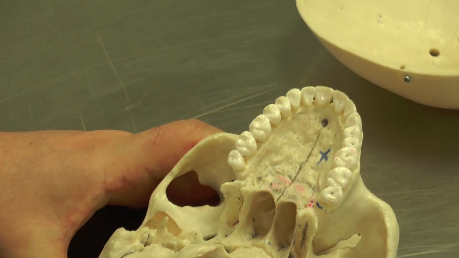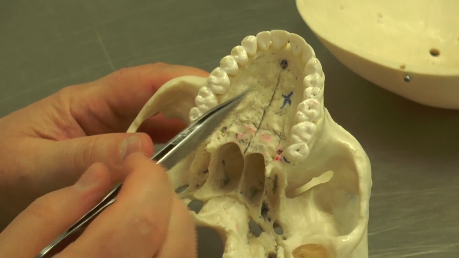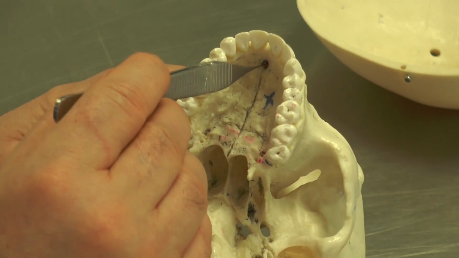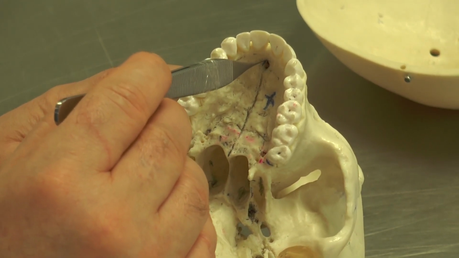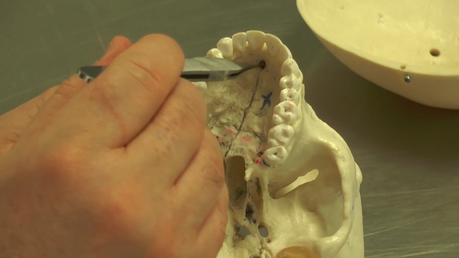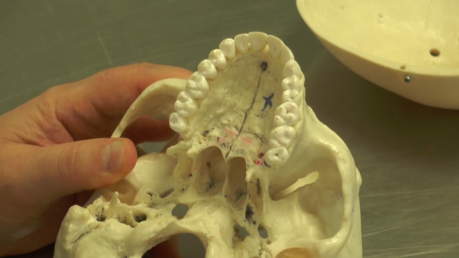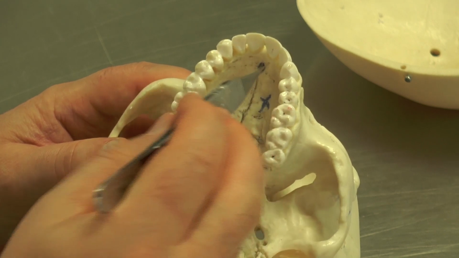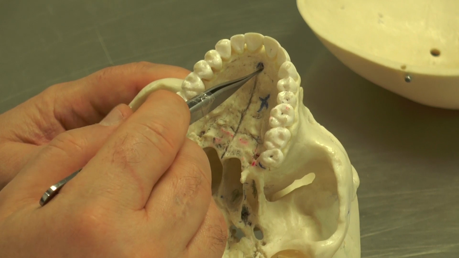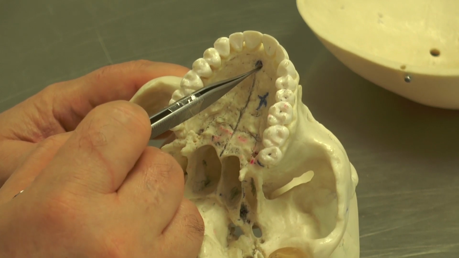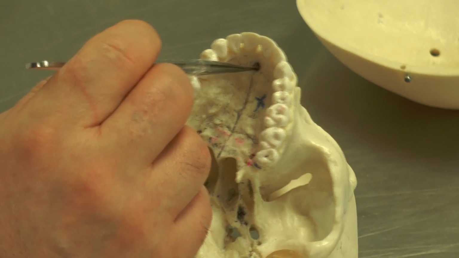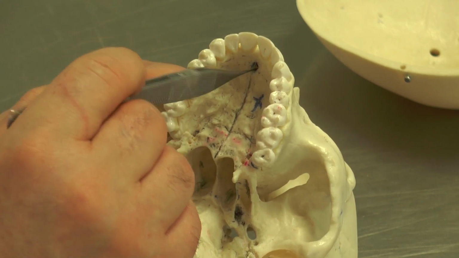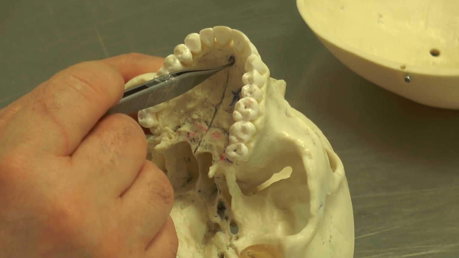Okay, so what else do we have here? We also have the incisive fossa, and inside this incisive fossa we have the incisive foramen. In the incisive foramen, we have the nasopalatine nerves and greater palatine vessels. So inside the incisive foramen, we have the nasopalatine nerve.